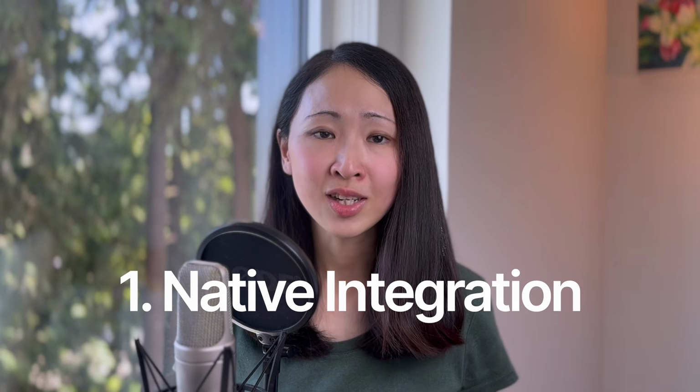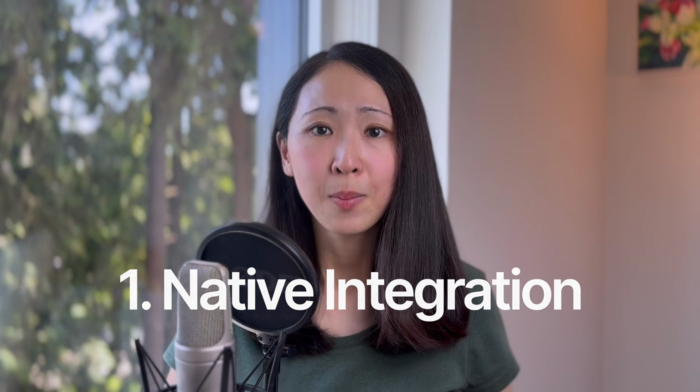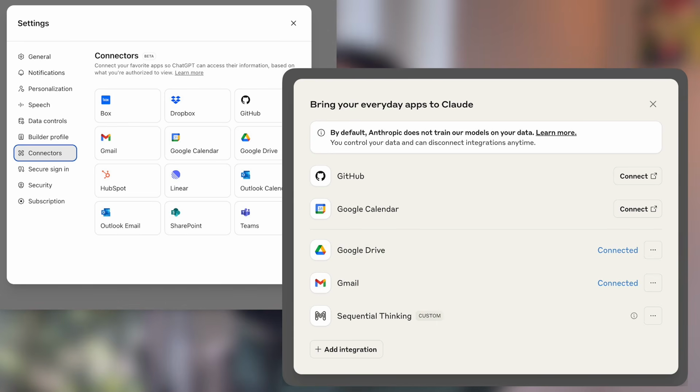First, native integration, your lowest risk option. Popular AI apps like ChatGPT and Claude now offer built-in MCP connectors to tools like Gmail, Calendar, Google Drive. So choose this when you need reliability and want zero technical setup. But they also have some limitations for now, which I will talk about in a minute.